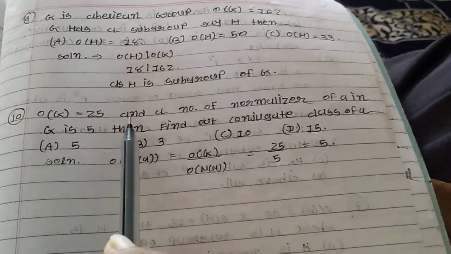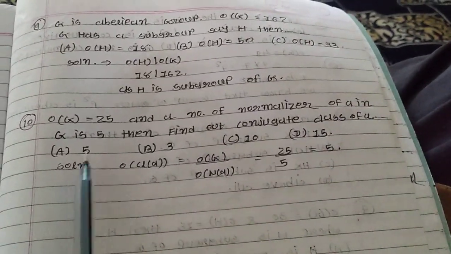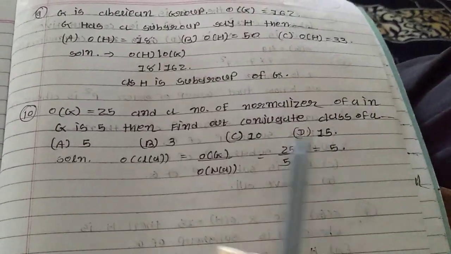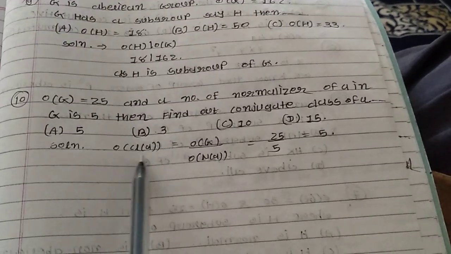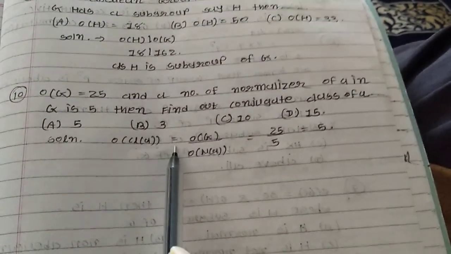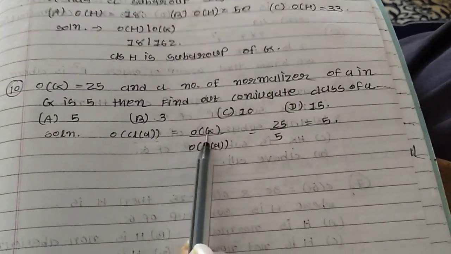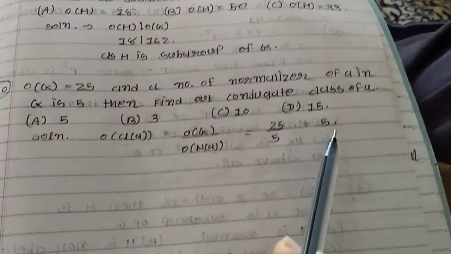Last one is order of G is equal to 25 and the normalizer of A in G is of order 5. Then find out the conjugate class of A. So for this we should remember this formula. Order of class A is equal to order of G upon order of N(A). Here order of G is equal to 25, order of N(A) is equal to 5. So our right answer is 5.